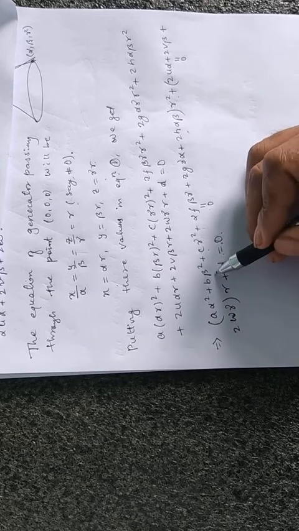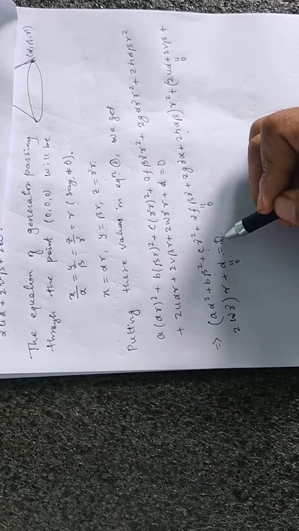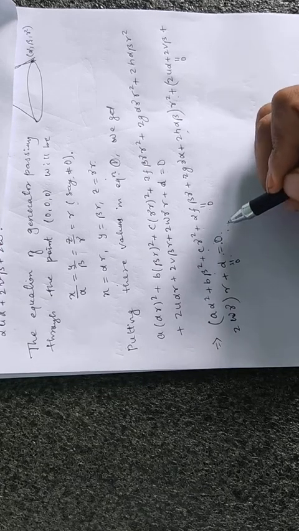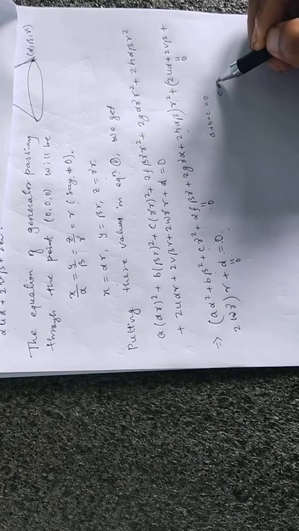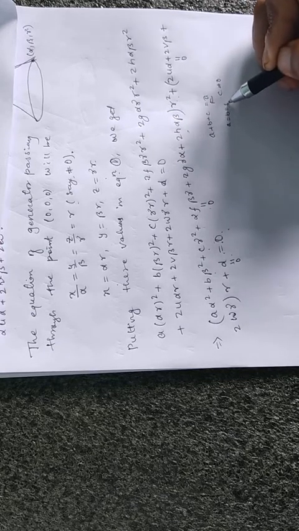If these three terms are 0, then only this equation is satisfied.